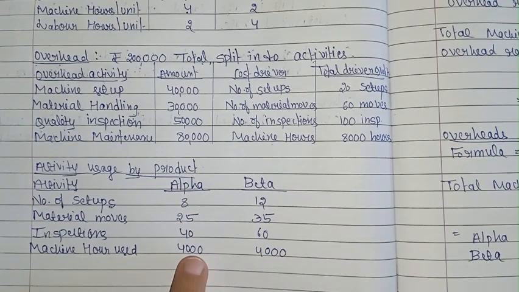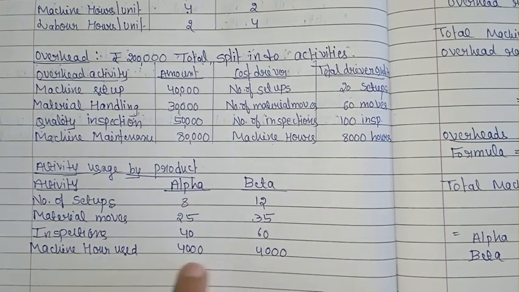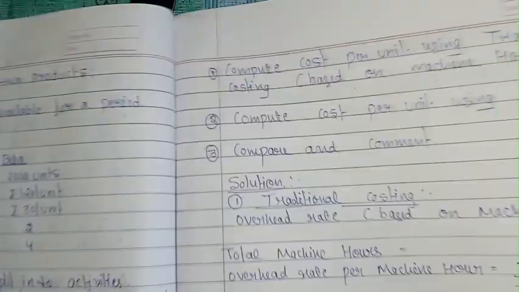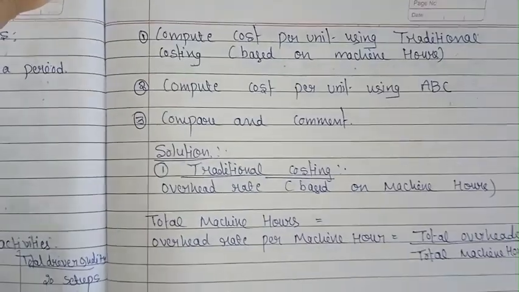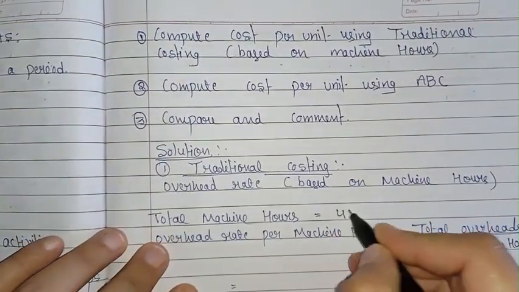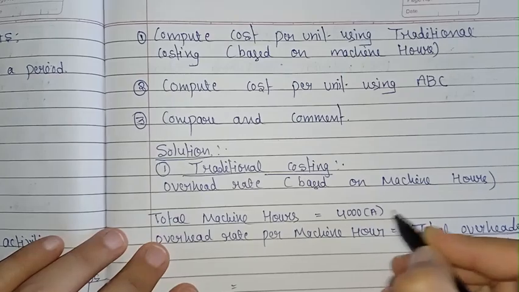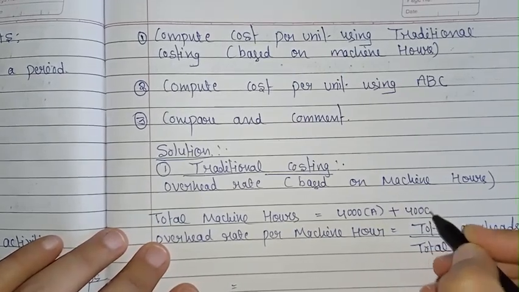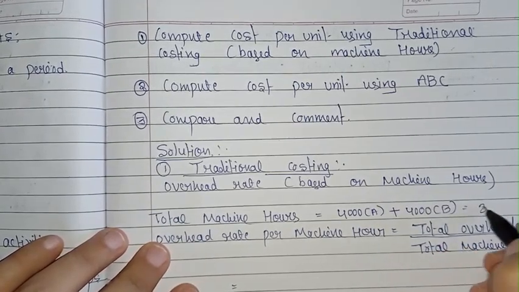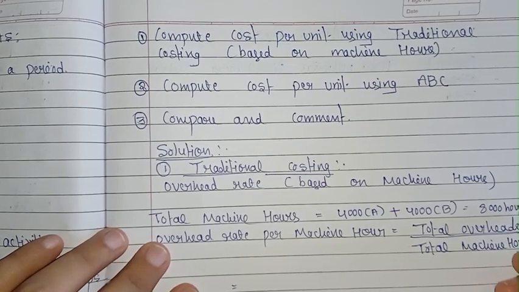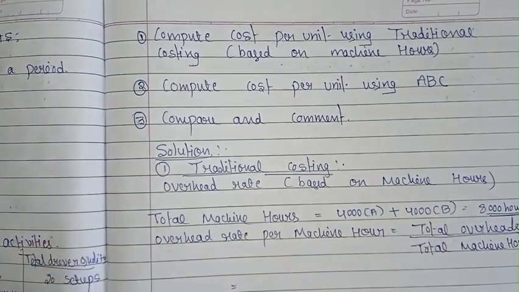So machine hours used by alpha 4000 and beta 4000, means 4000 plus 4000. Totally 8000 hours.